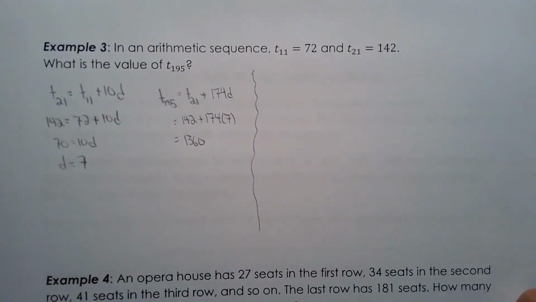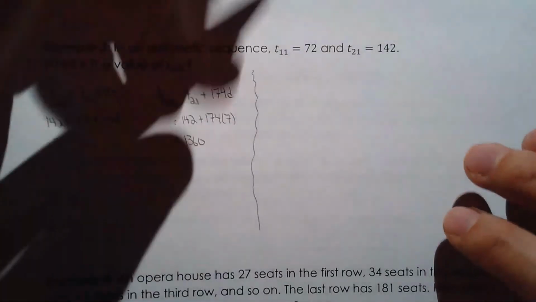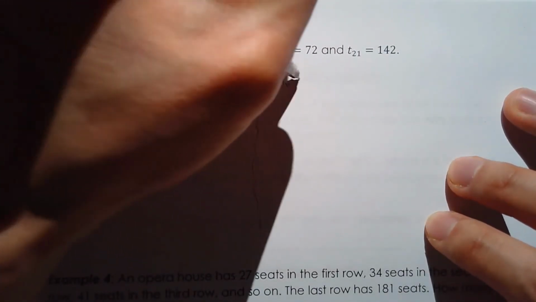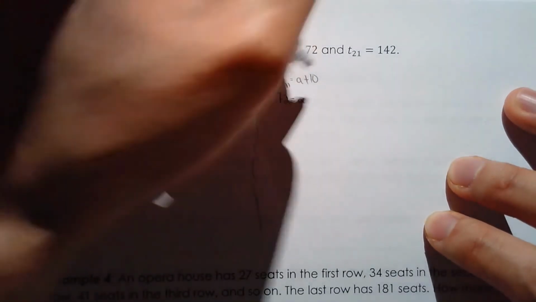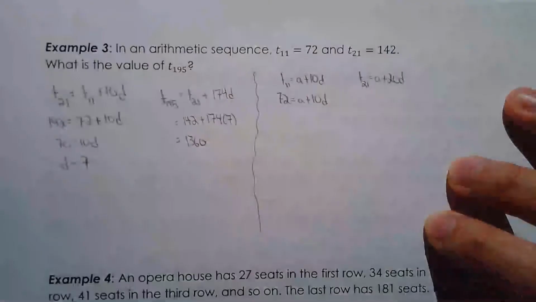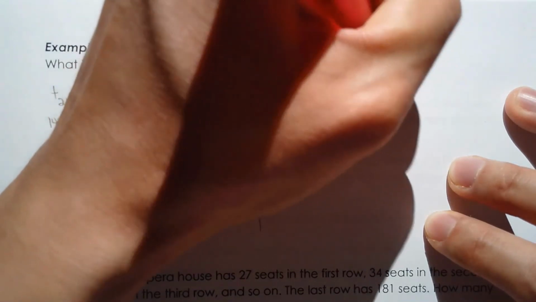Now, the textbook way is they build a linear system. Nothing wrong with it, but probably not the most efficient. So they say that the 11th term is a plus 10d, which is true. So 72 equals a plus 10d. And the 21st term is a plus 20d, okay? And then that means 142 equals a plus 20d.